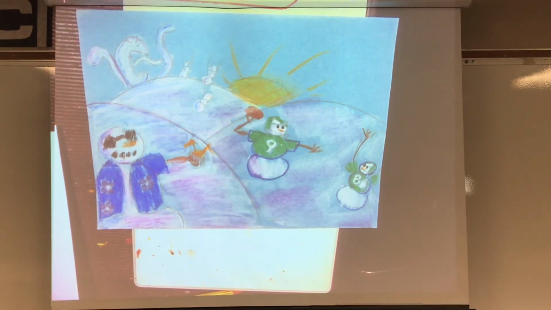So this week's project, we are working on middle ground, foreground, and background. And we're using Calvin and Hobbes' snowman, how he treats the snowman as the catalyst for this. So we're going to draw our own snowman showing foreground, middle ground, and background. So here's my example right here.